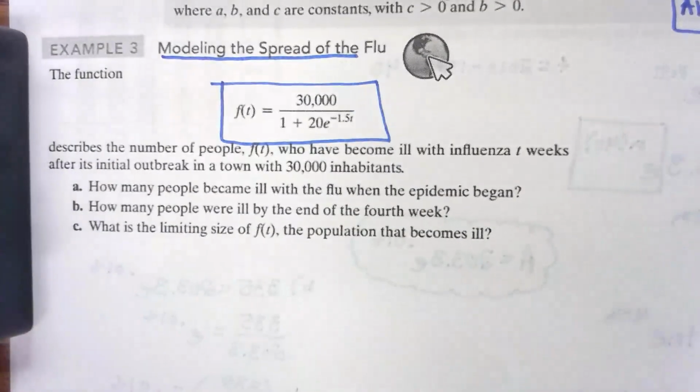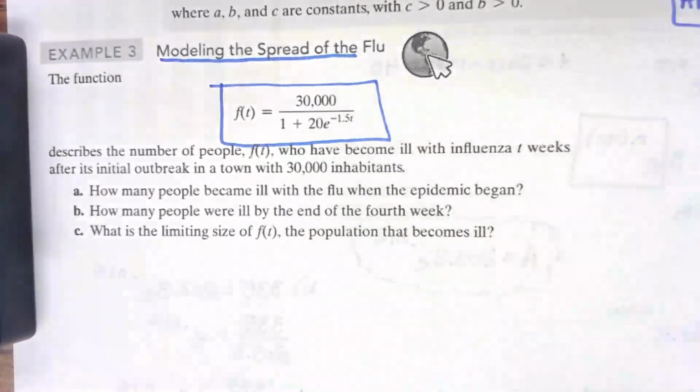And this is just a form of that logistical growth model. So it says the function f of t describes a number of people, represented by f of t, who have become ill with influenza t weeks after its initial outbreak in a town with 30,000 inhabitants.